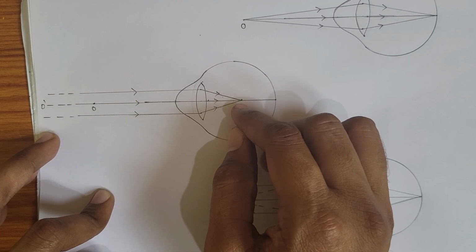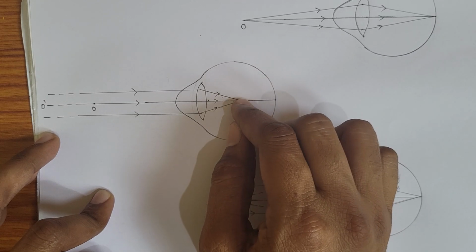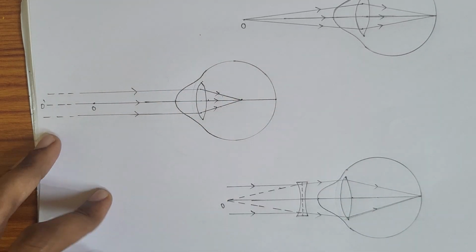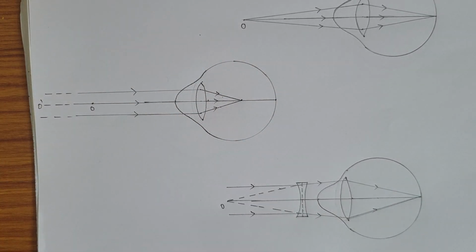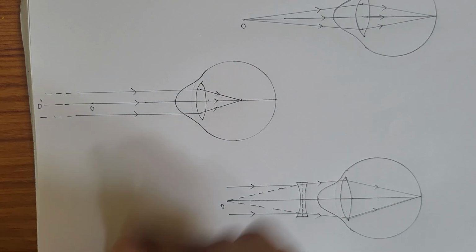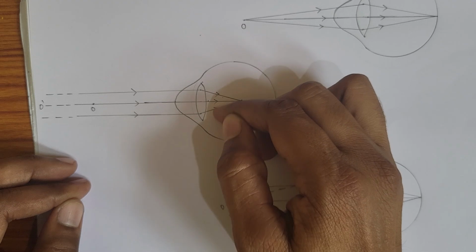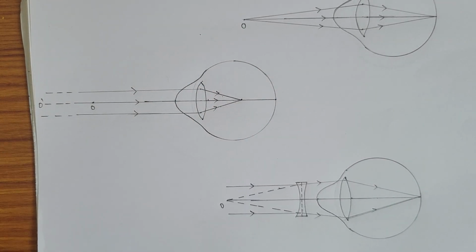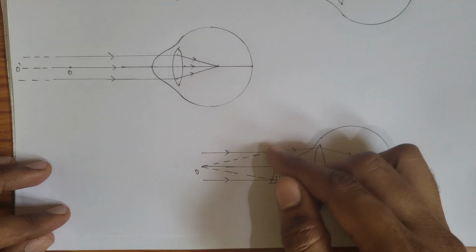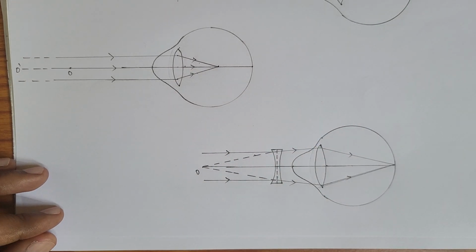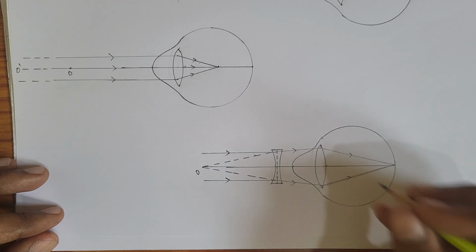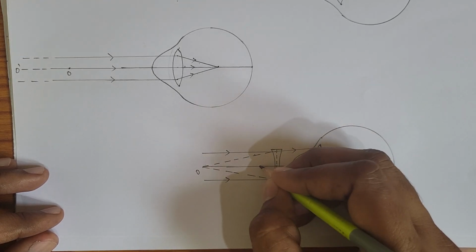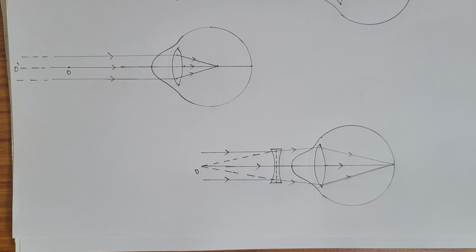Then the light rays are getting converged in front of the retina, meaning the image is not formed on the retina. Whether the image is formed in front of the retina or behind the retina, the person will not be able to see things clearly. So now what we have to do is introduce some diverging nature to these light rays. Which lens introduces diverging nature? Concave lens. So we have to use a concave lens of suitable power to make these light rays go and meet on the retina perfectly. Okay? So this is about the myopia and hypermetropia ray diagrams.